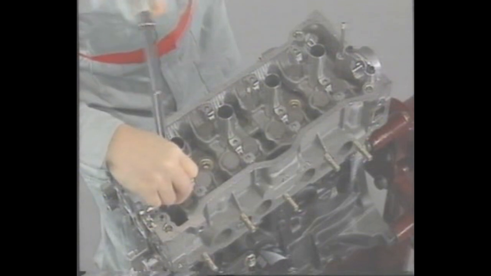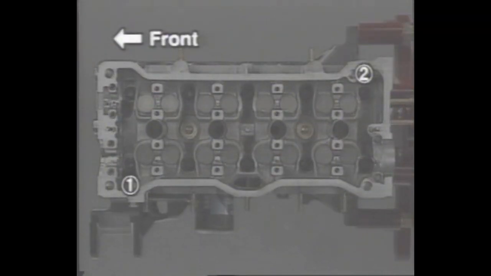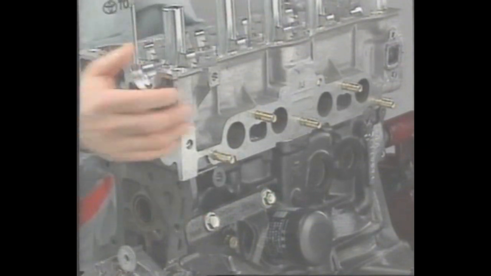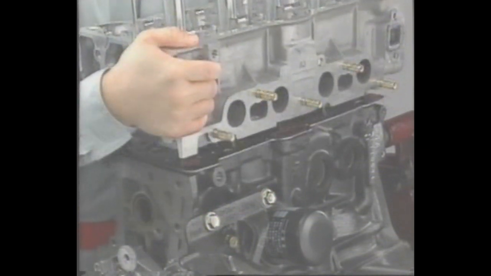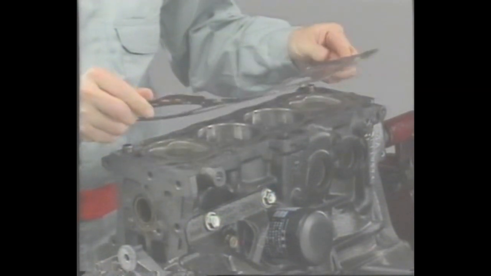Now the cylinder head is removed. Using an SST, loosen and remove the 10 cylinder head bolts in this sequence. Then remove the cylinder head and gasket, taking care not to scratch the cylinder head and cylinder block surfaces.